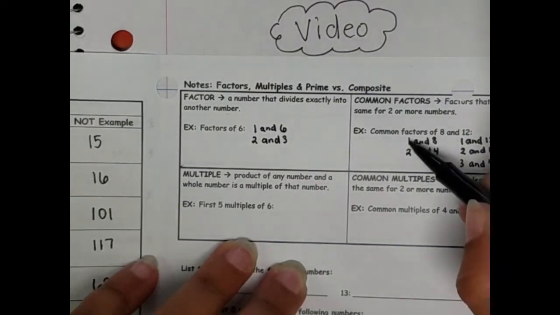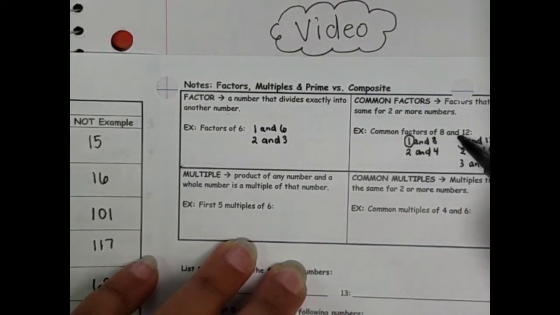So common factors, we've got a 1 in common. We've got a 2 in common. We've got a 4 in common. Nothing else that they share in common.